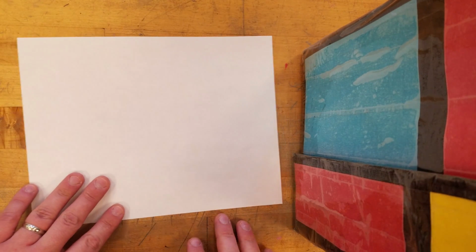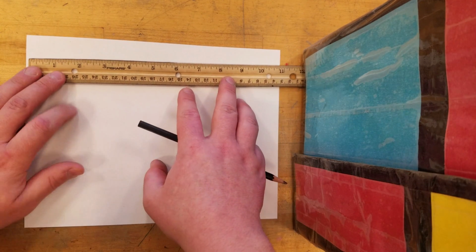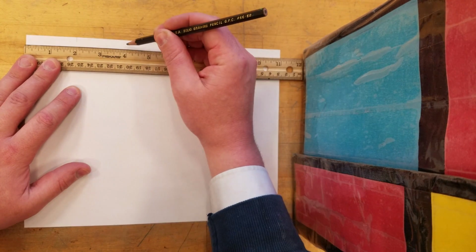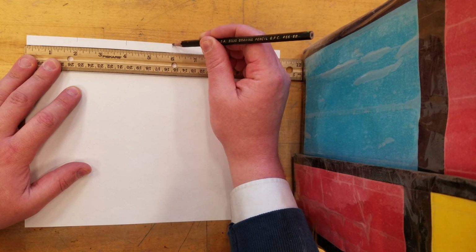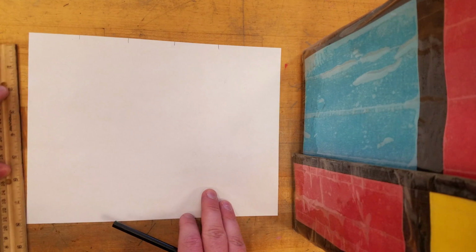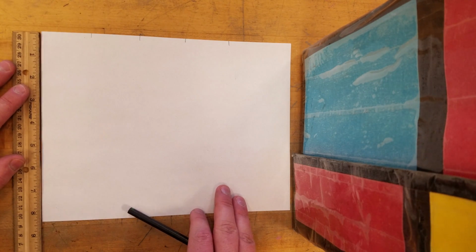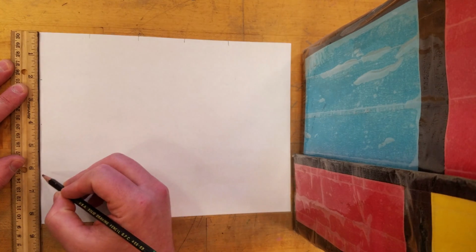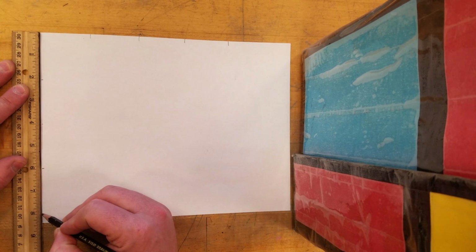All right, so now a quick demo on how you're gonna grid. Okay, so we wanna try to match it to the gridding you just did on the computer. So I'm gonna take my ruler, I'm gonna make a mark across the top at 2, 4, 6, and 8. Then I'm gonna do the same thing coming down the side. Line your ruler up along the edge and make a mark at 2, 4, 6, and 8.